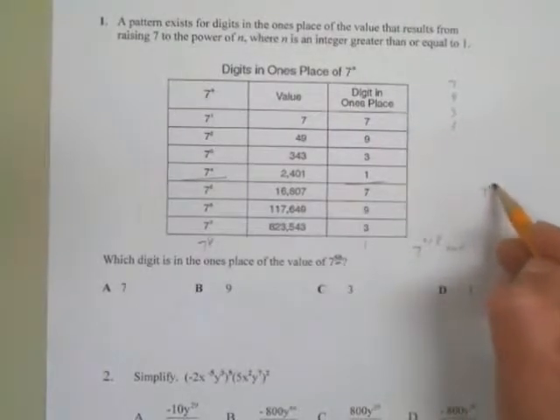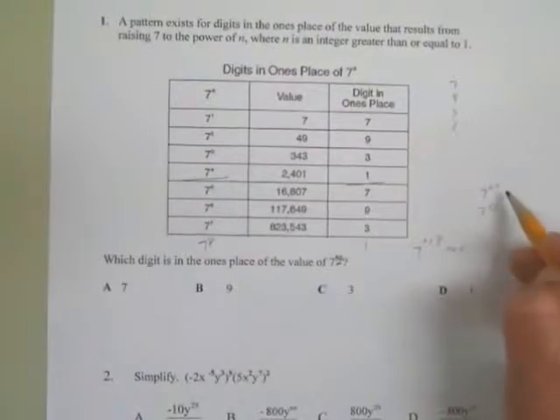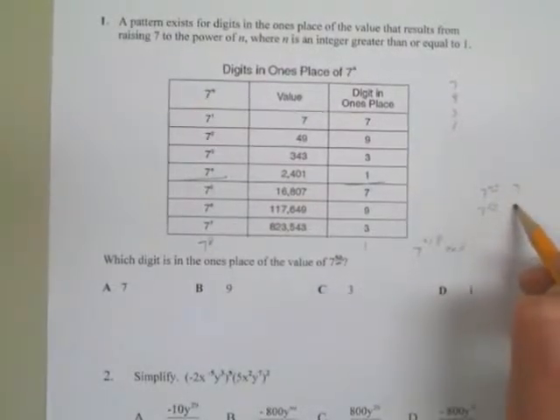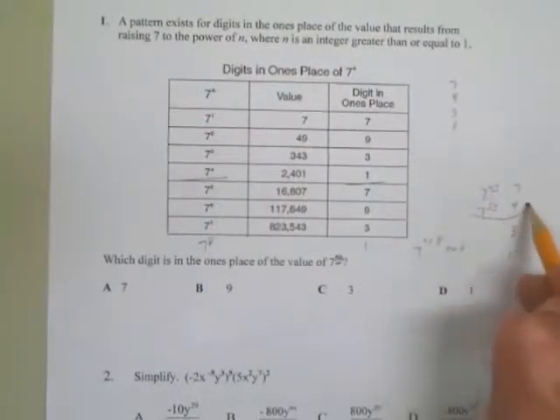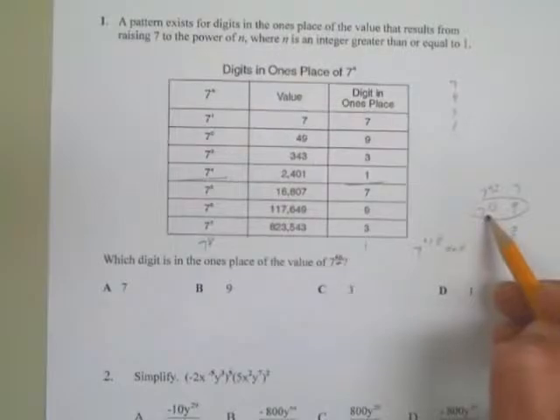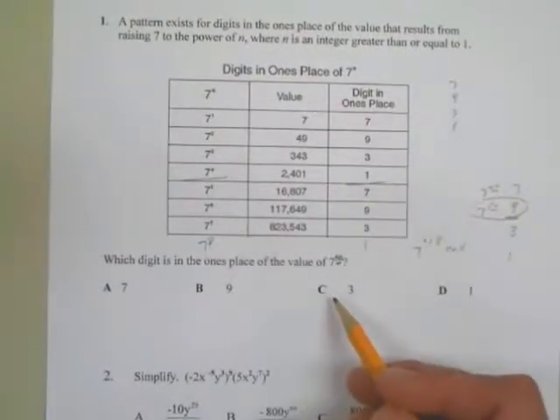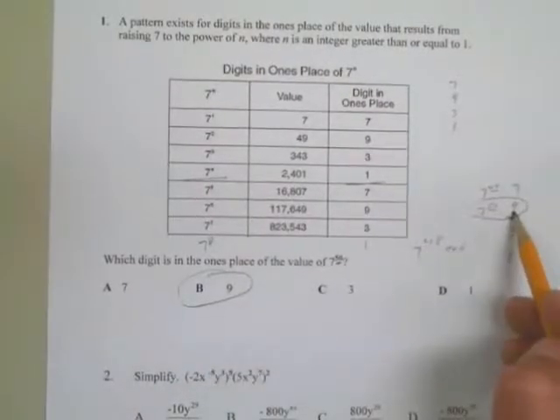So that means 7 to the 49th starts the pattern. That means 7 to the 50th would be second in the pattern. So if the pattern is 7, 9, 3, 1, 7 to the 50th would have a ones digit with a 9 in it. So our answer for number 1 is B, 9.